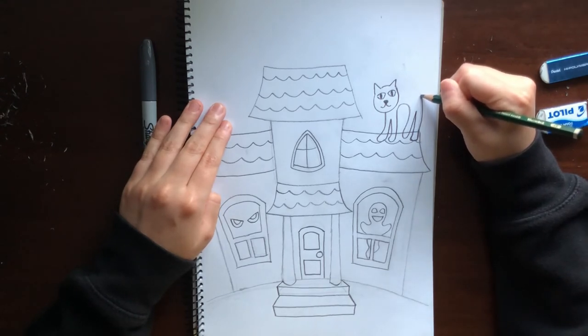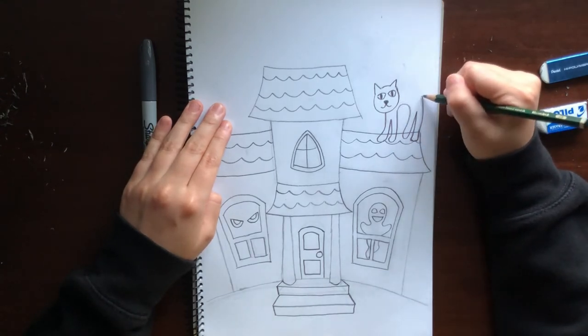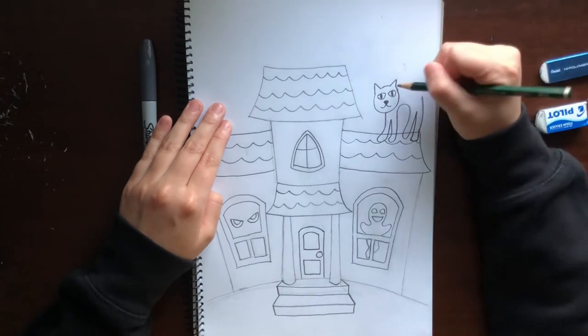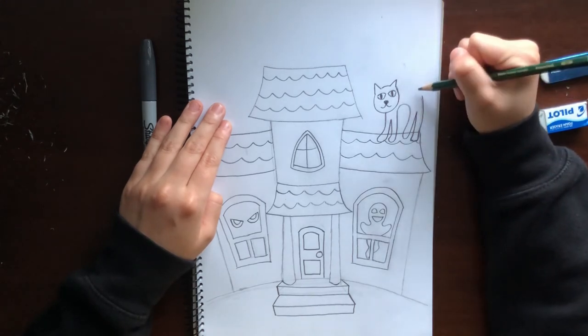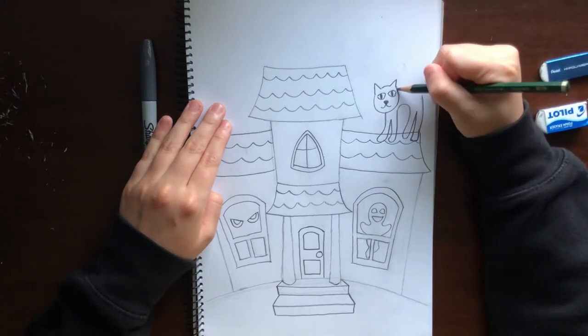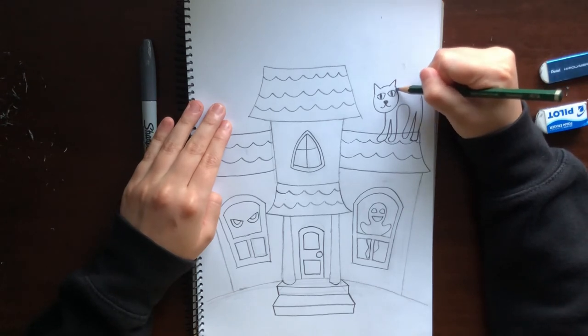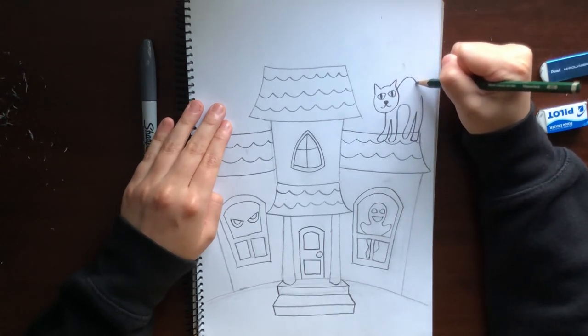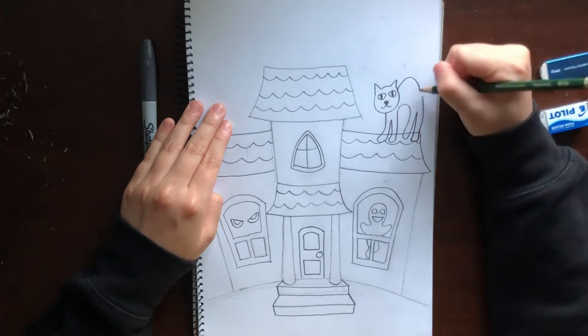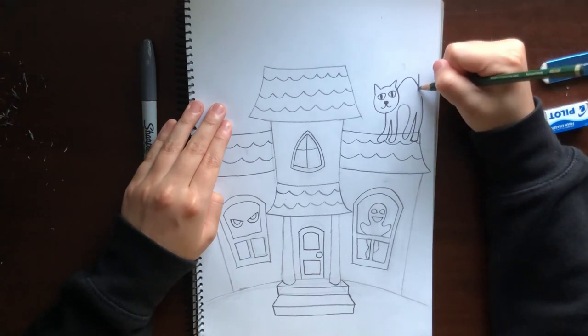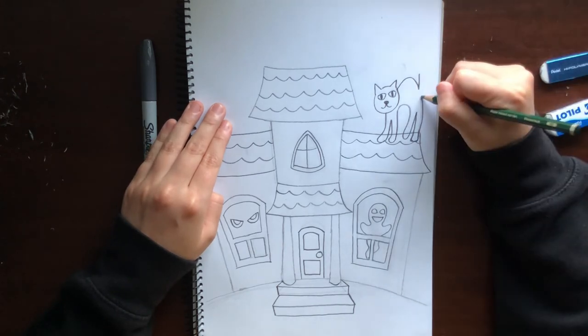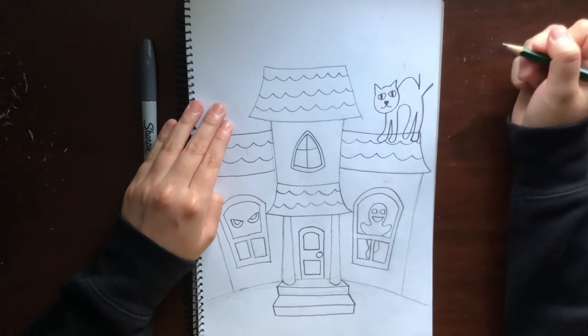And then we stop when it's level to the cheek. And for its back, it's really arched because it's like a Halloween cat, so very curvy back. And for its tail, we draw a line and another line here going to the outside.